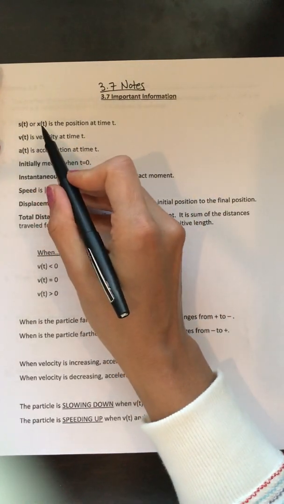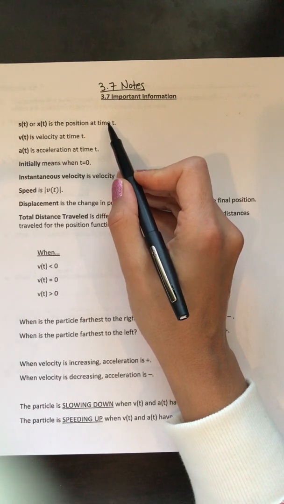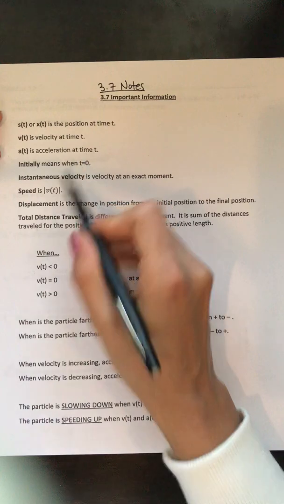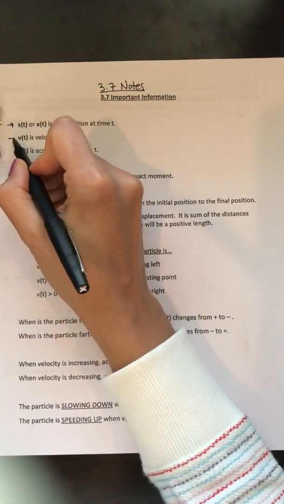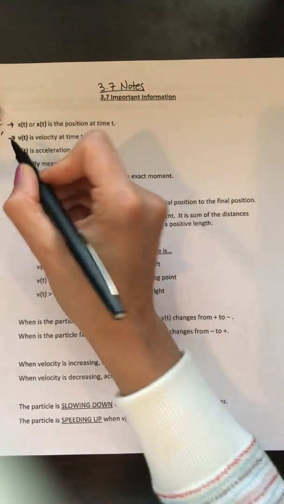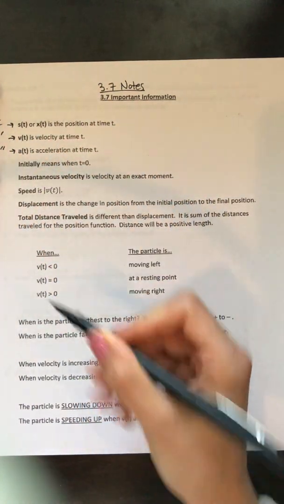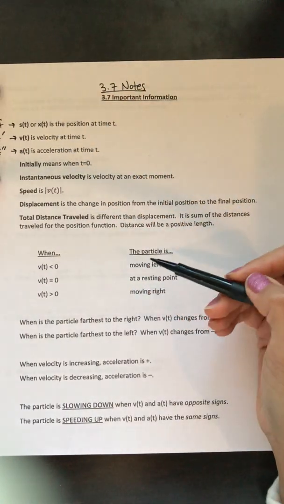Using s of t or x of t is talking about the position or the height of an object. v is used for velocity and a is used for acceleration. And so this is like the first function. Velocity is the derivative of the first function and acceleration is the derivative of the second function. So original, first derivative, second derivative, and it goes in that order.